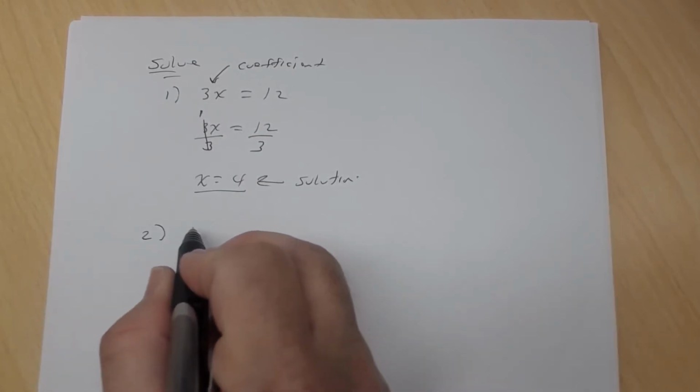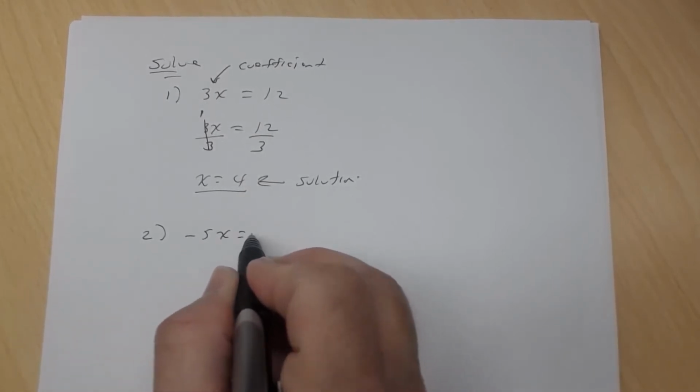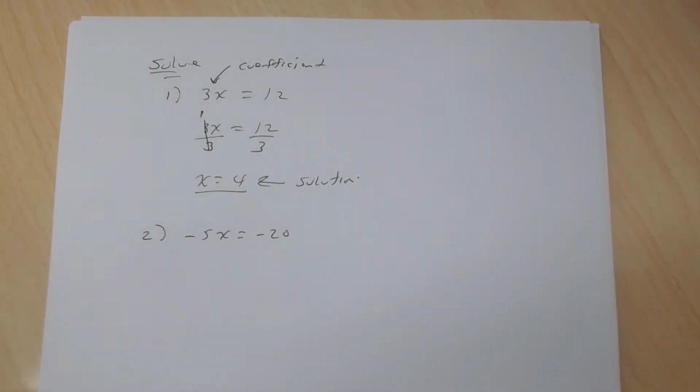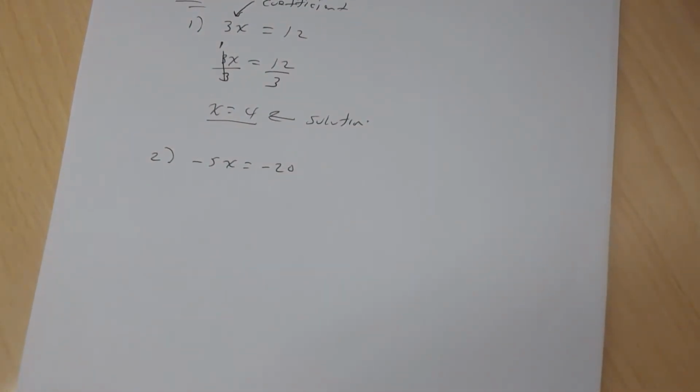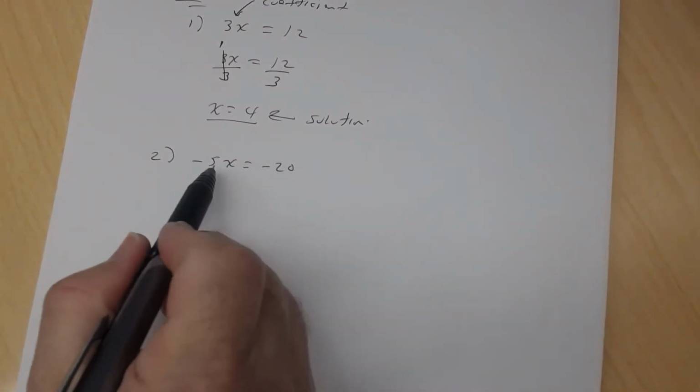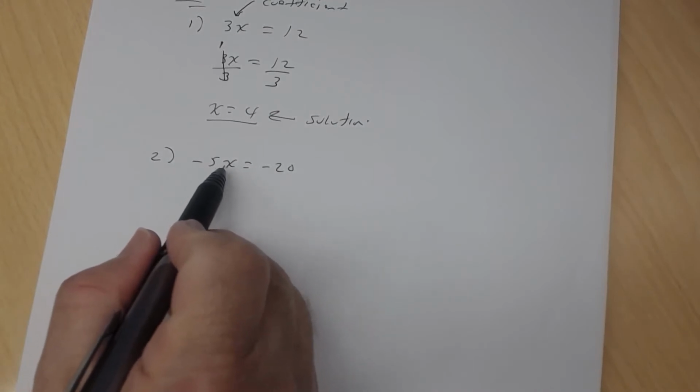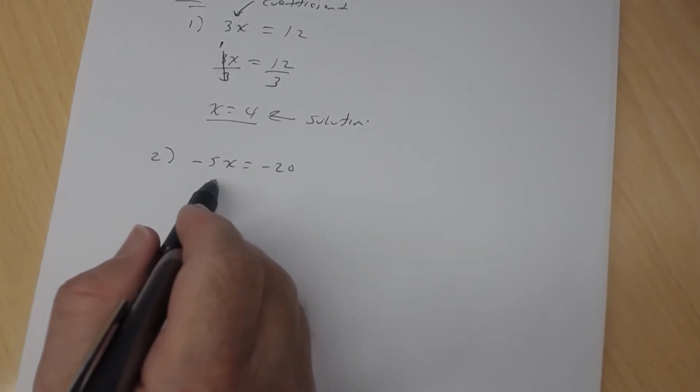All right, number 2, let's suppose we had negative 5x equals negative 20. So negative 5x equals negative 20. All right, so think about the coefficient. So remember this, you're multiplying here. So negative 5 times x. So you're trying to get x by itself.